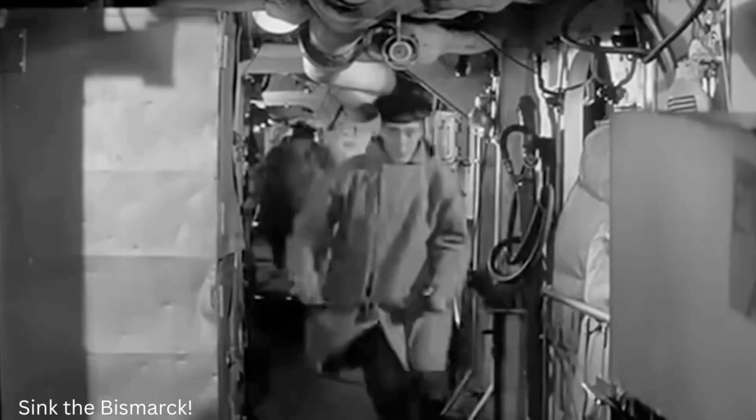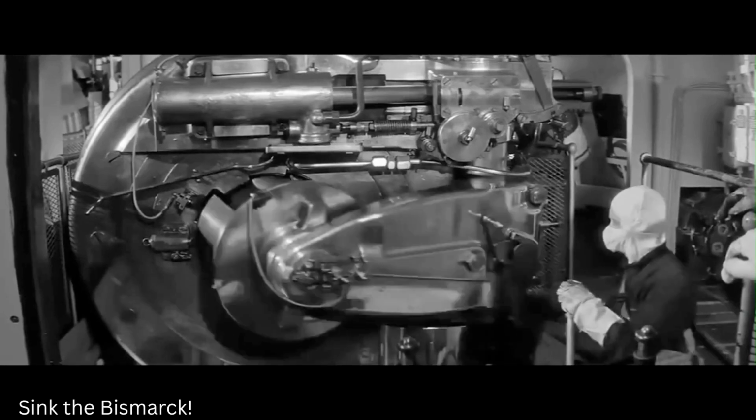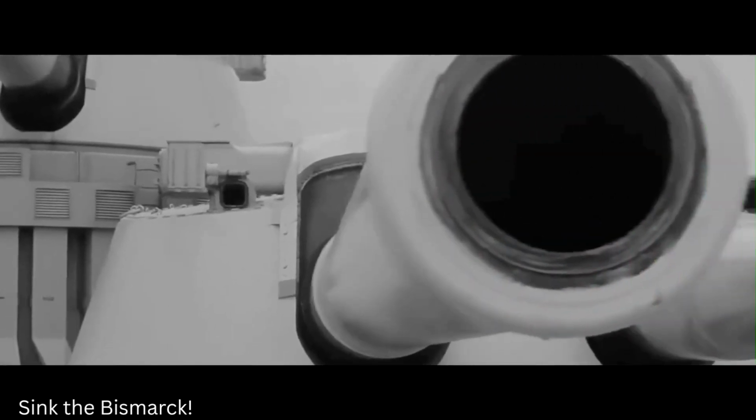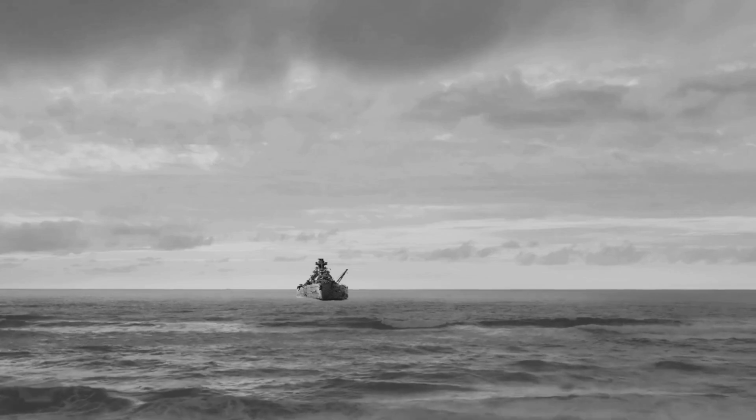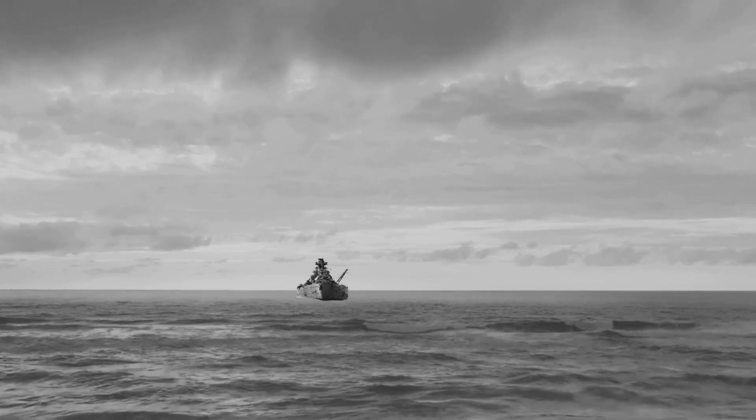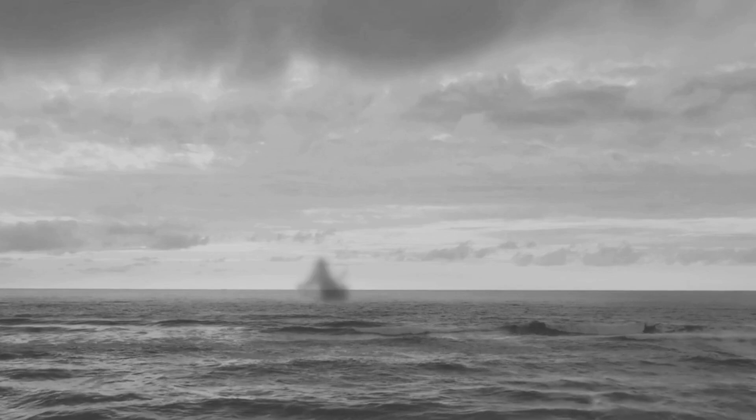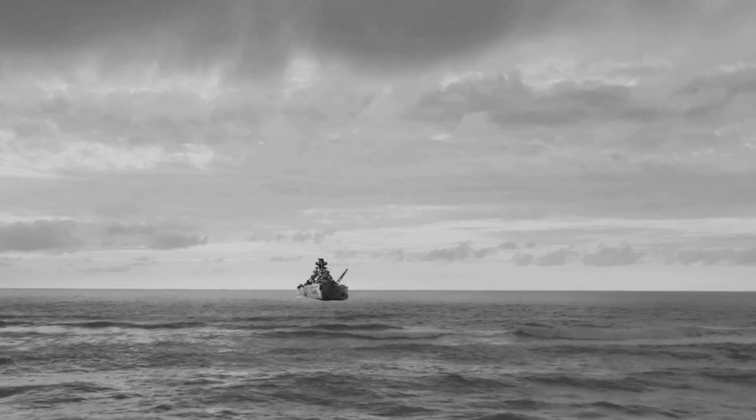Alarmed, the cruisers separated, preparing for an imminent attack. Observers on both ships watched in astonishment as the Bismarck shimmered, blurred, and then faded away again. Yet radar reports showed that the Bismarck had made no change to her course.